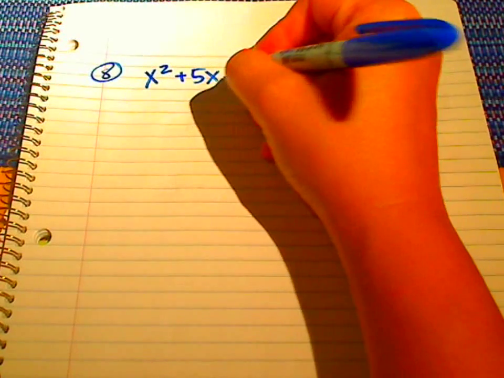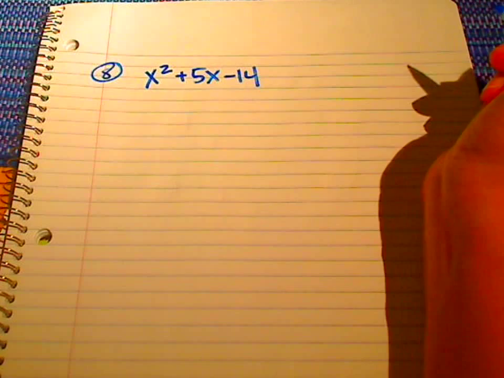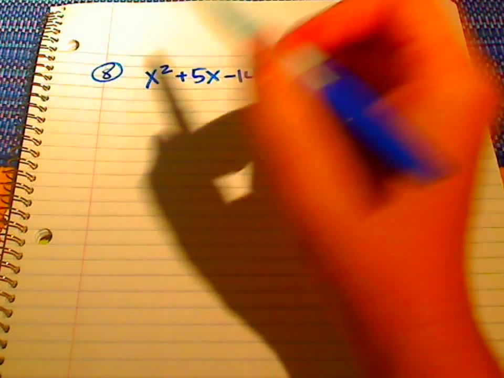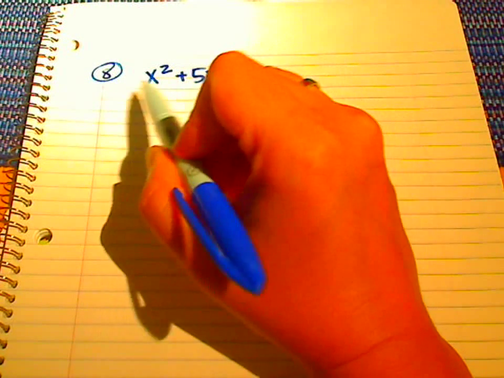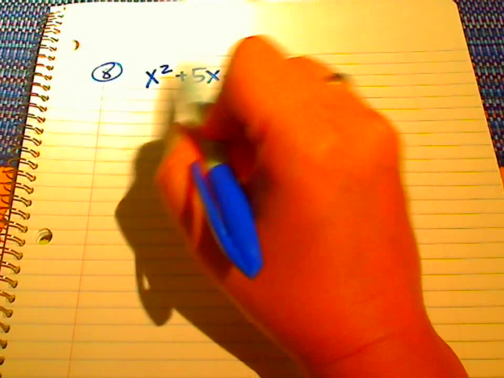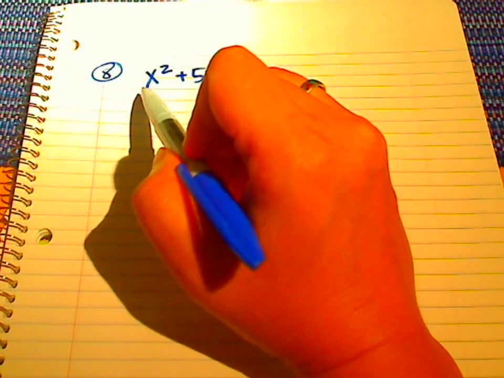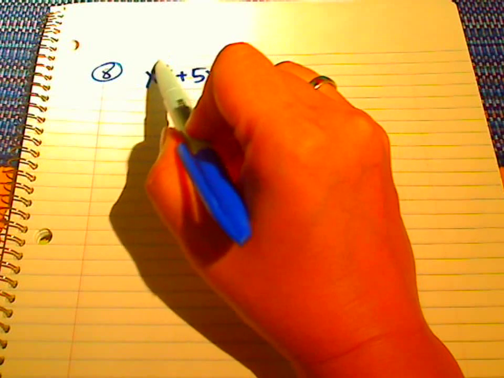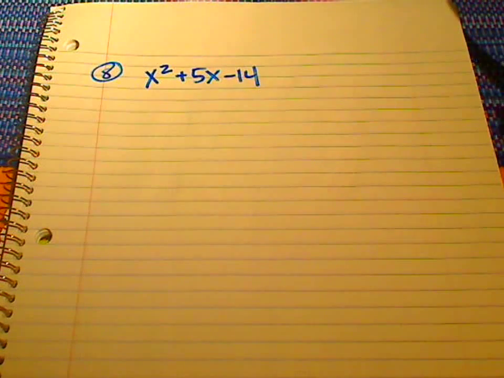On number 8, I'm going to write down the problem here. You have x squared plus 5x minus 14. Now if you look at this problem, this is one of the most basic ones to factor because it's a trinomial. You have x squared, x, and a constant. So this is a basic quadratic. Anything with an exponent of 2 being your biggest exponent is a quadratic.